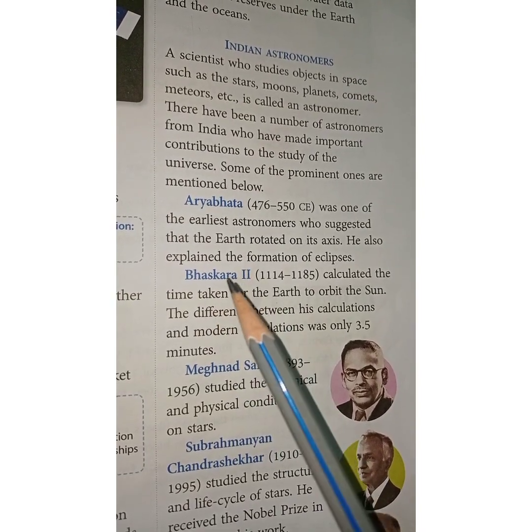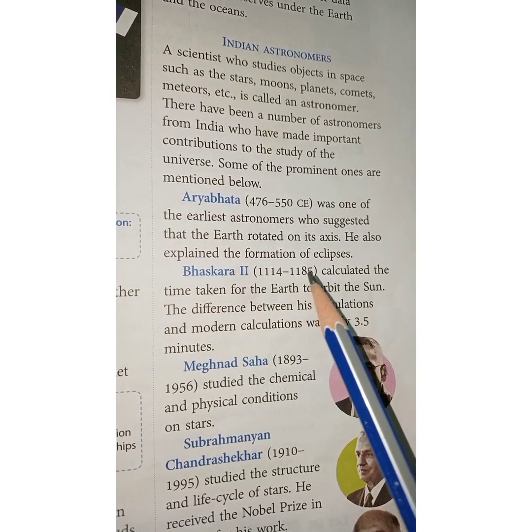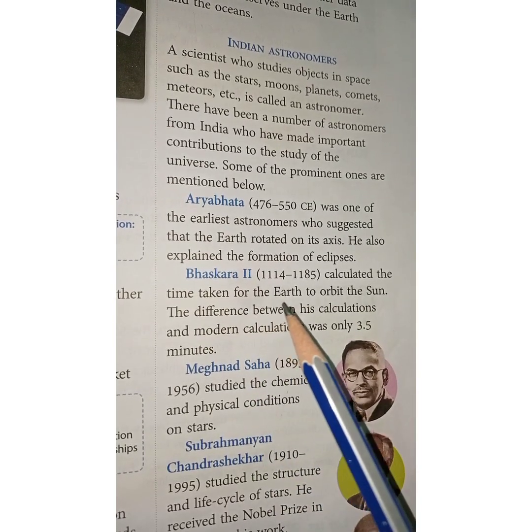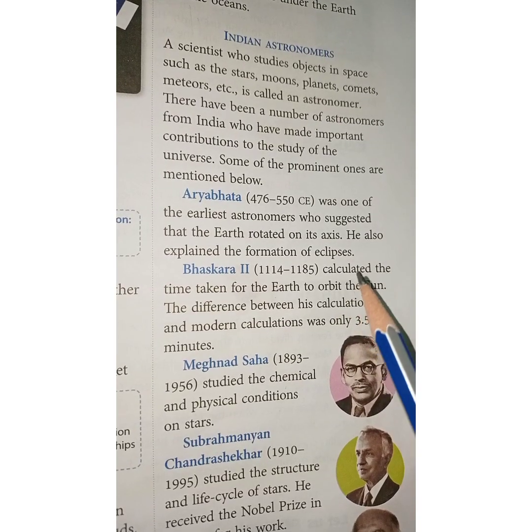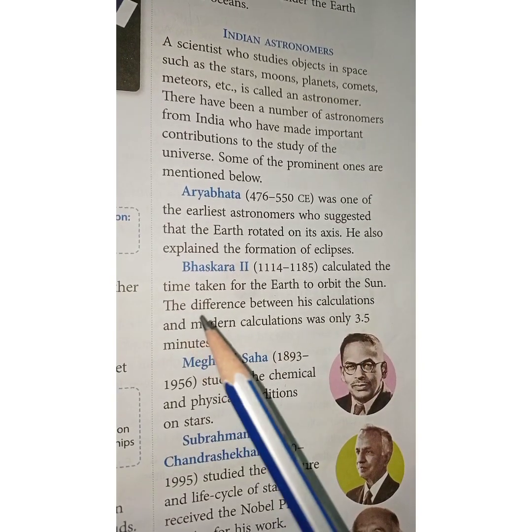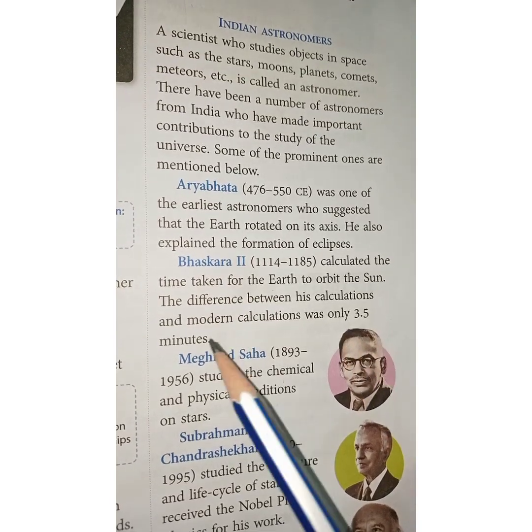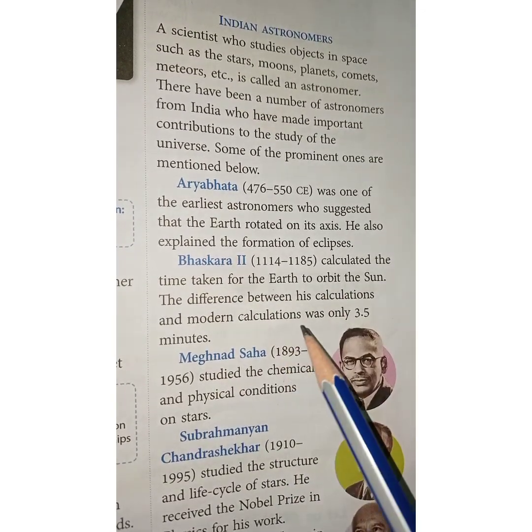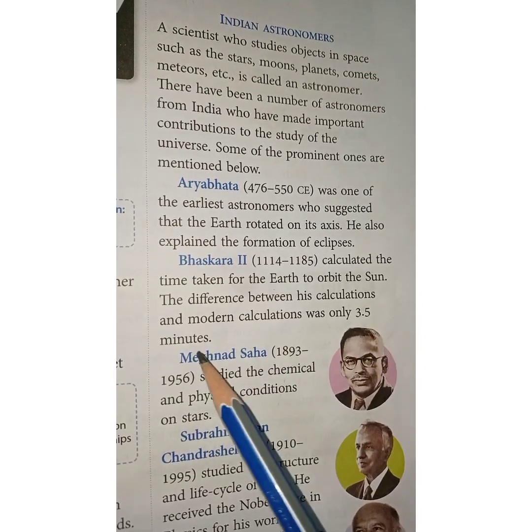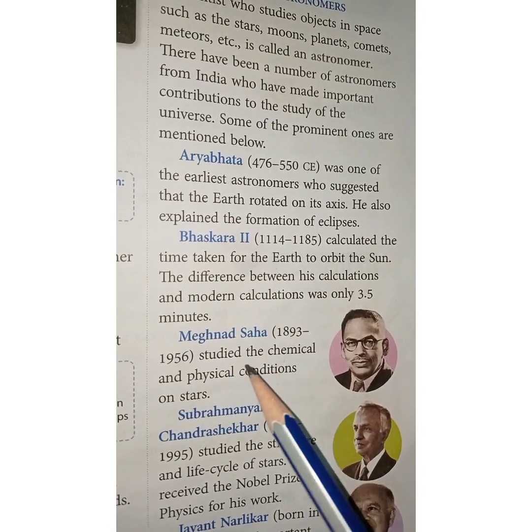So let us learn about the second scientist, that is Bhaskara 2, 1114 till 1185. Bhaskara 2 calculated the time taken by the earth to orbit the sun. The difference between his calculations and modern calculations was only 3.5 minutes. Okay, so the next scientist is Meghnad Saha.